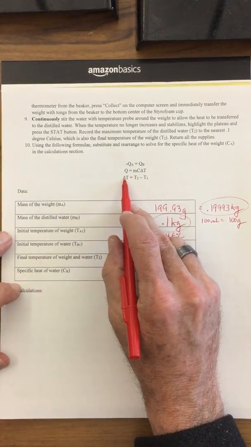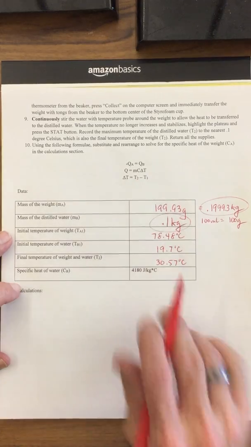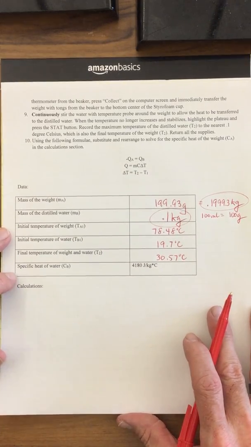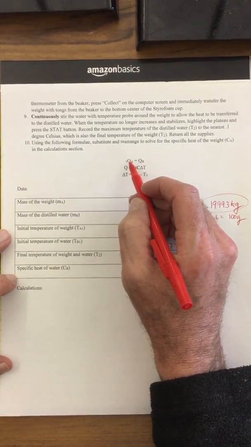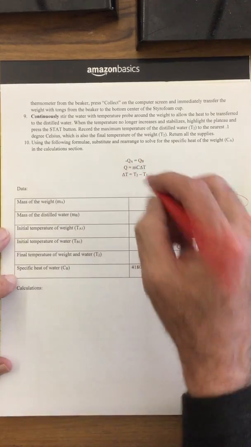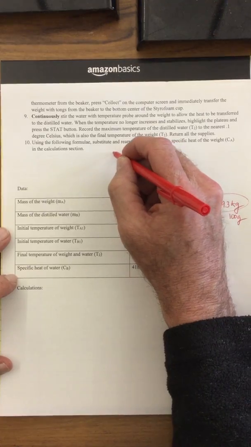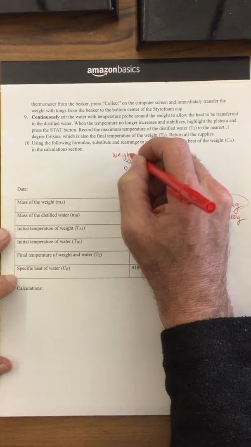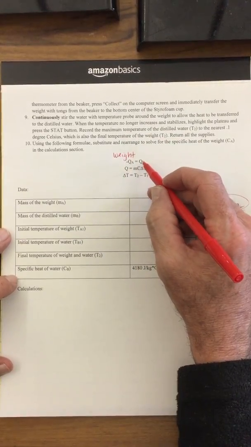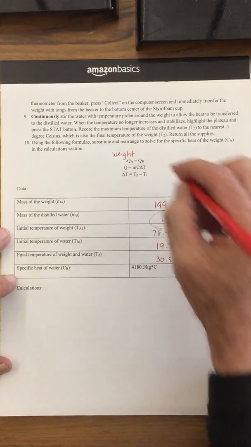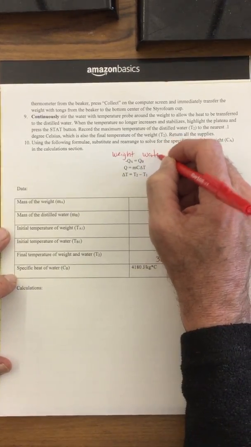Remember that delta T is going to be T2 minus T1. So this is the heat that is being lost. A is going to be my weight. And the heat is going to be gained by the water. So the water is going to be our B.